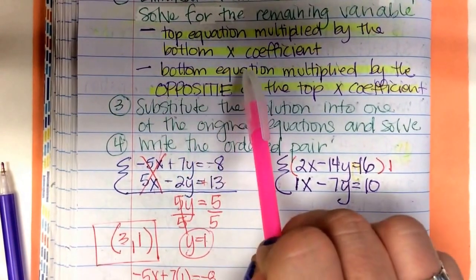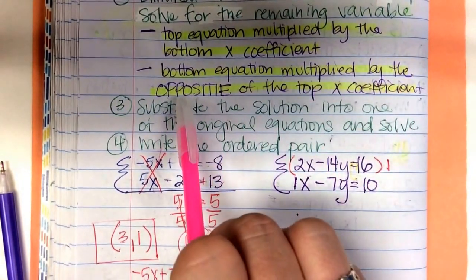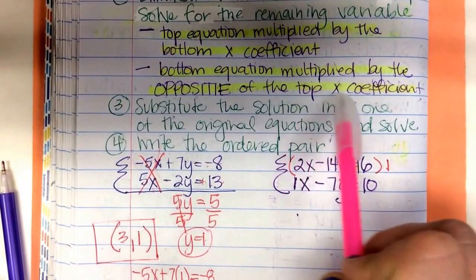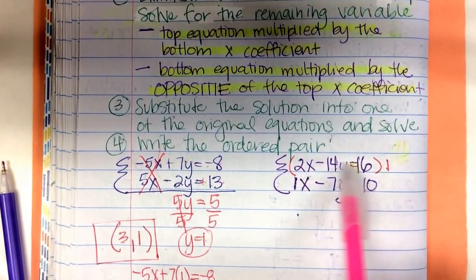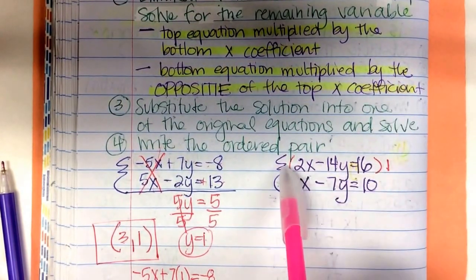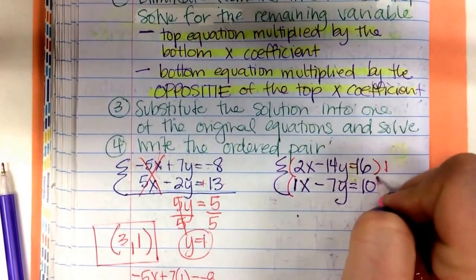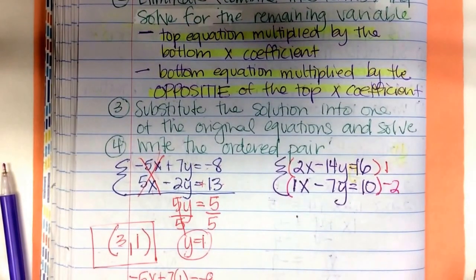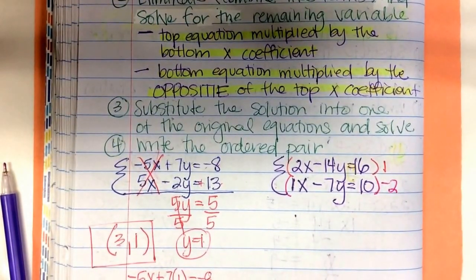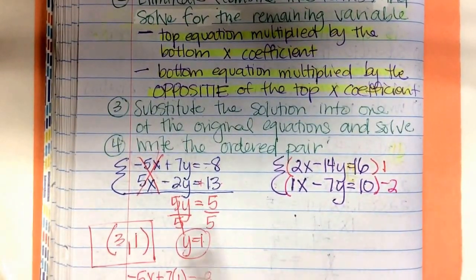The bottom equation gets multiplied by the opposite of the top x coefficient. What's the x coefficient up here? 2. What's the opposite? So this one's going to get multiplied by negative 2. All right, let's do some math.